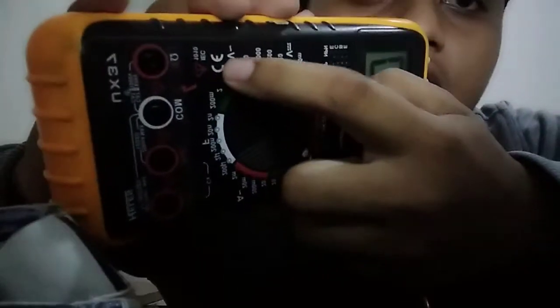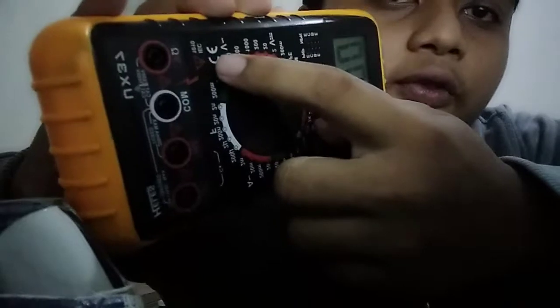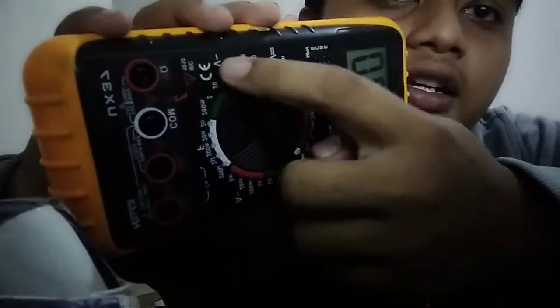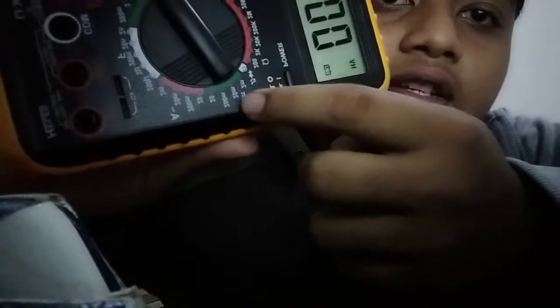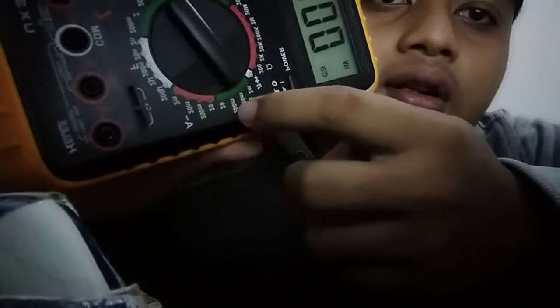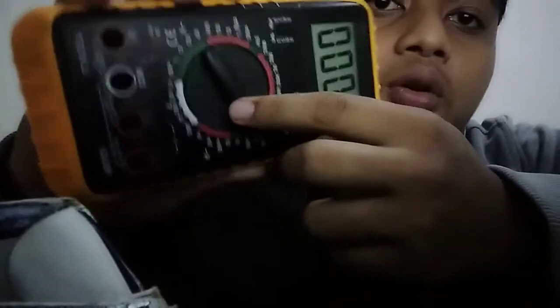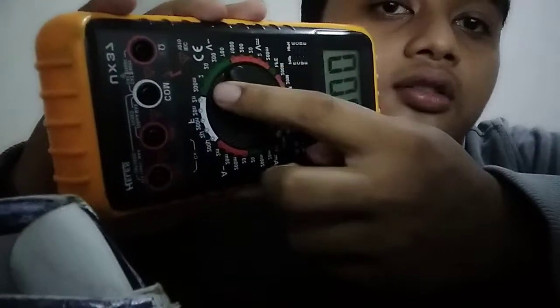If you can see, this is the symbol of the AC voltage selector. V for voltage, and the symbol for AC, and this for DC. This is for ampere, and this is for ohm. But today we just use this selector.